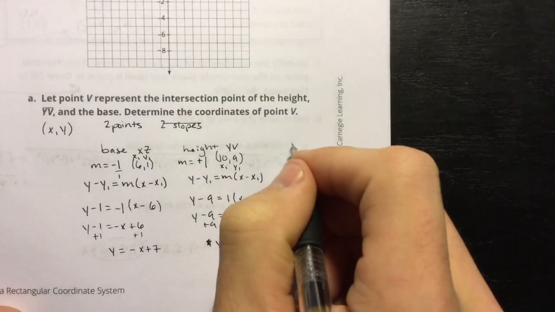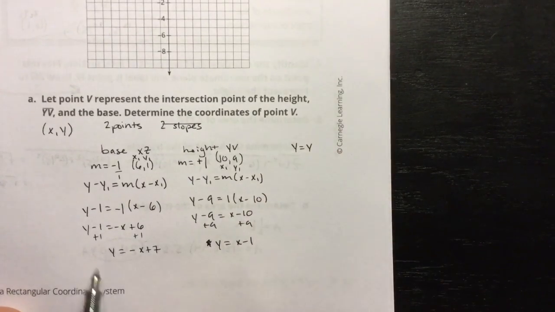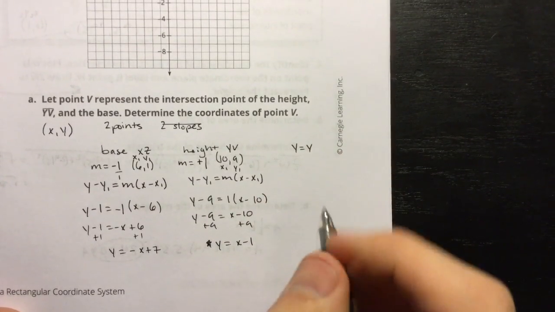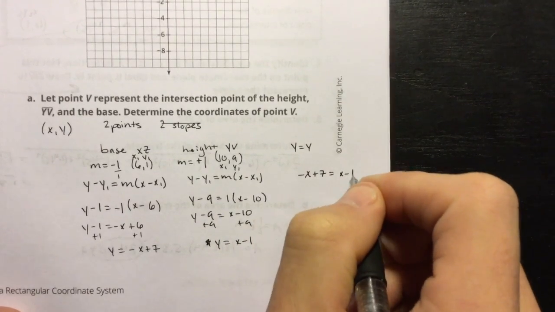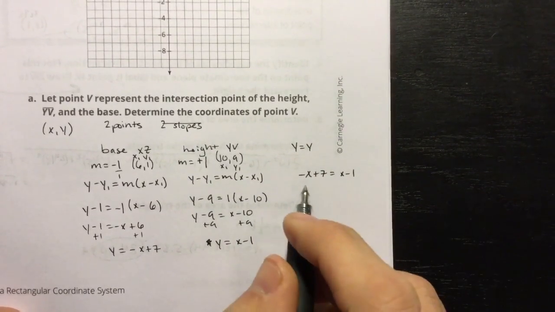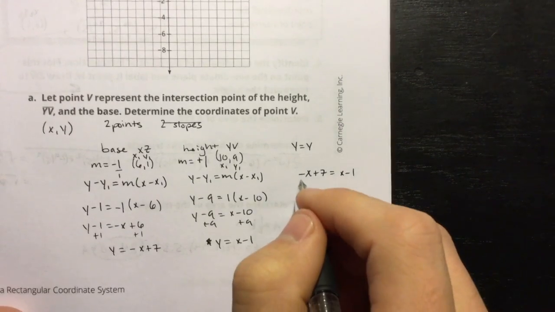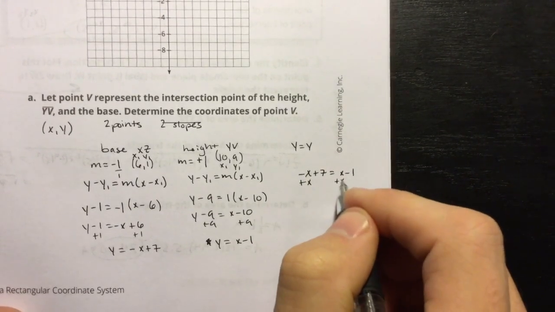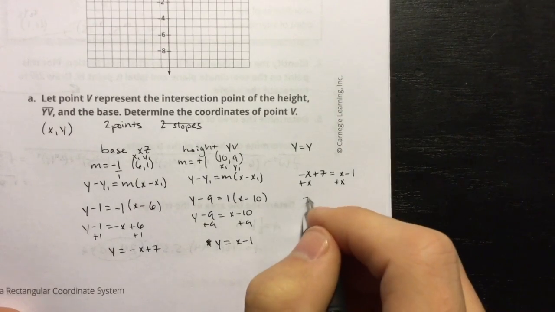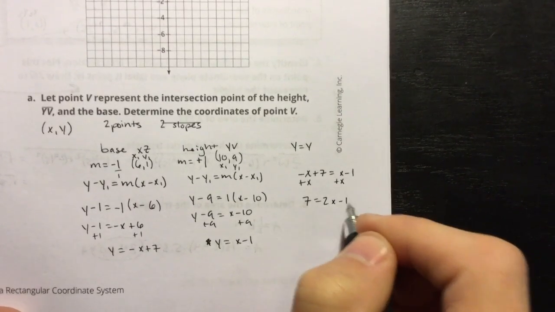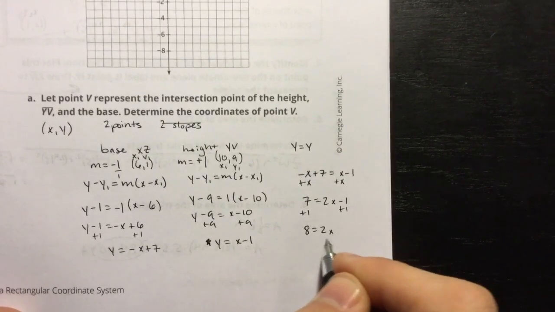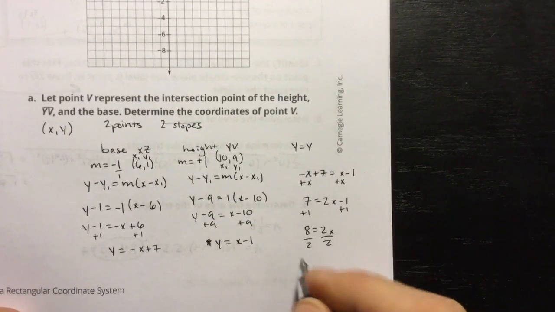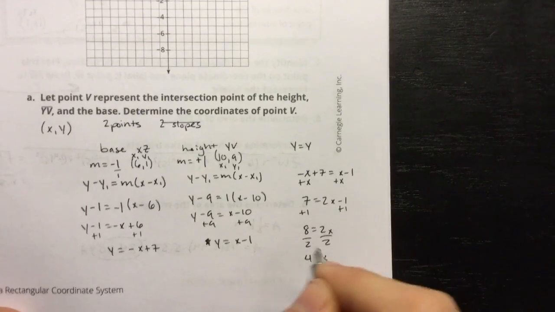We said that y is equal to y, and I have a couple different y's, so I'm going to set those equal to each other. So I'm going to go negative x plus 7 equals x minus 1. I can solve for x now. I'm going to go ahead and add an x over here because I don't like messing with negative numbers. So then I'll get 7 is equal to 2x minus 1, plus 1 plus 1. 8 is equal to 2x, divide by 2 on both sides, and then I get 4 is equal to x.